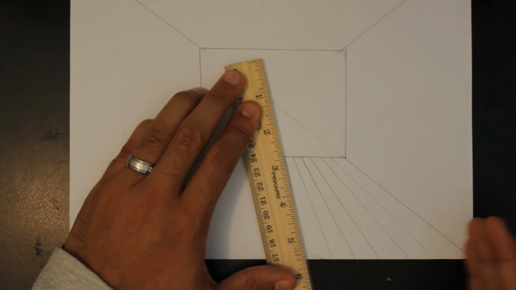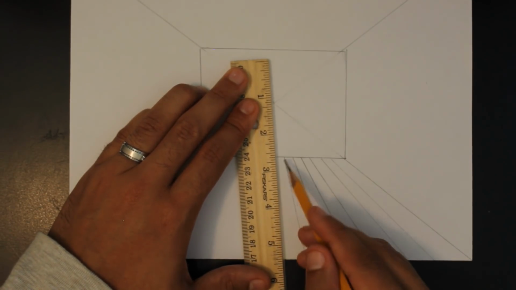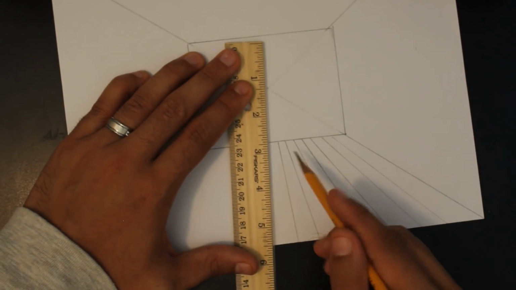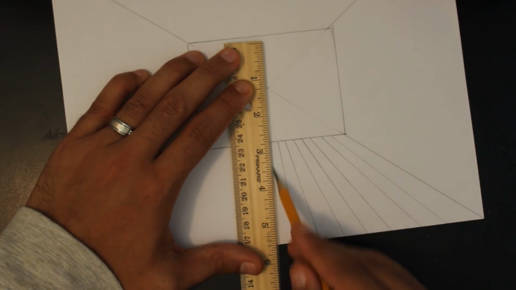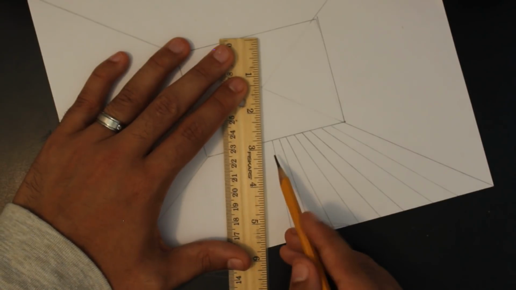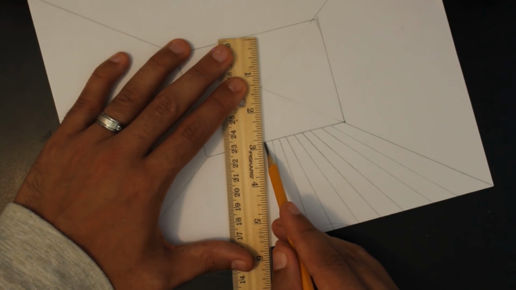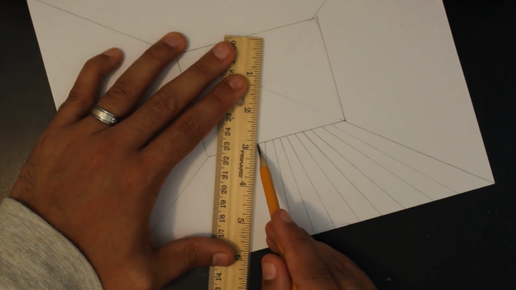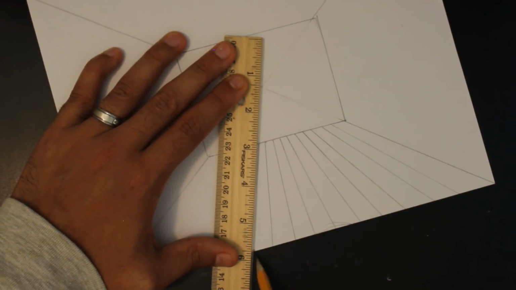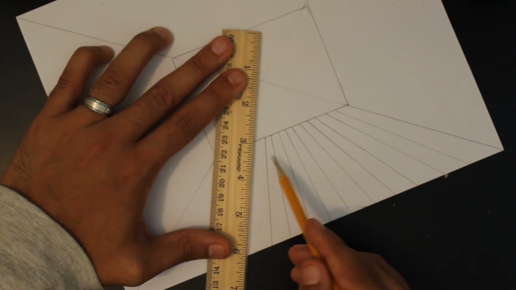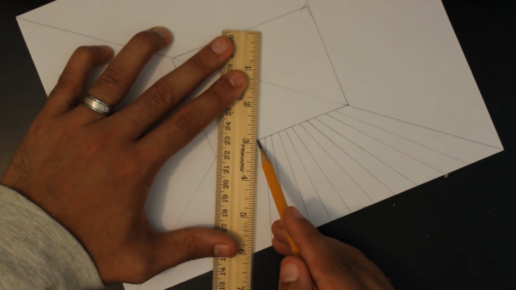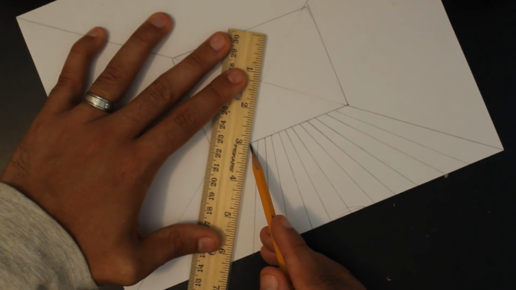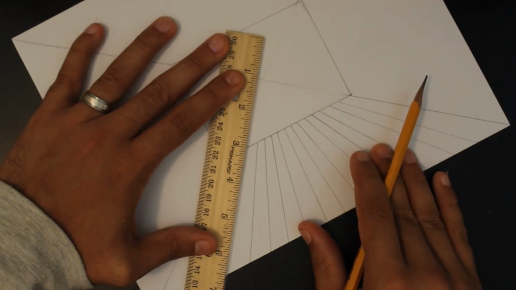Try to keep these lines, you know, equally spaced. It doesn't have to be perfect. Mine already are not perfect. If you're an architect or you're aiming to be an architect, then try to aim for perfection. But we're just aiming to try to understand 1-point perspective, so we're not aiming for perfection today. And you do this if you want to do the wooden floor or if you want to do tiles. And I'll show you both of those options right now in just a second.